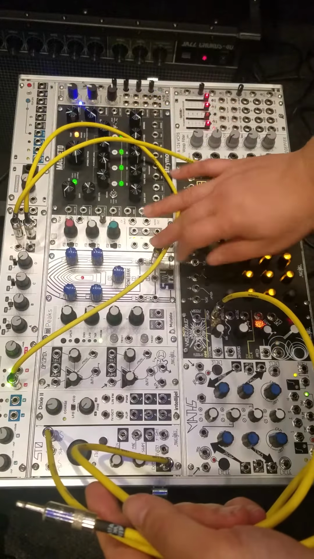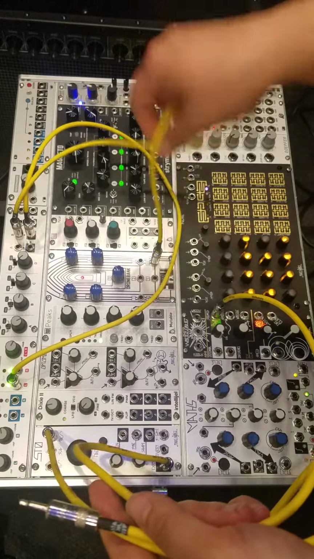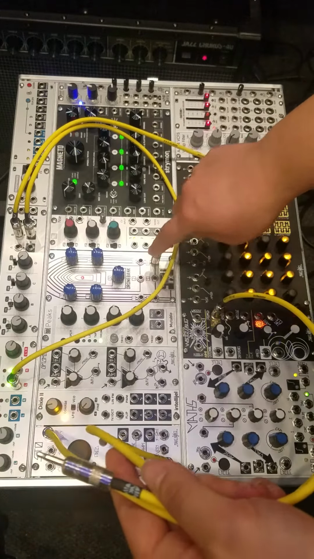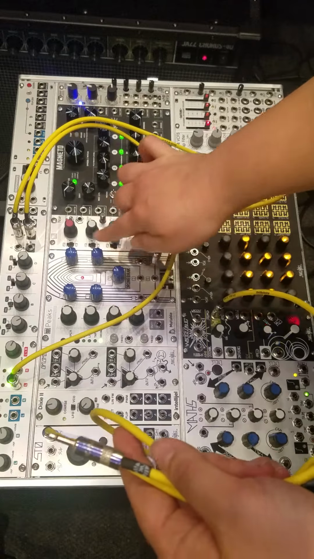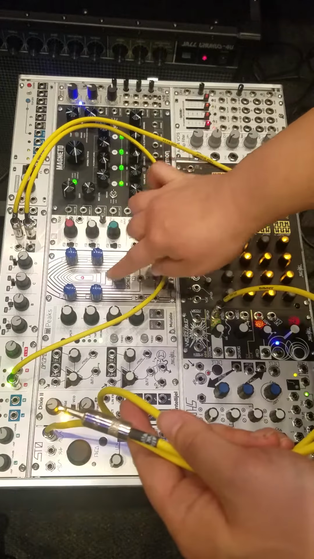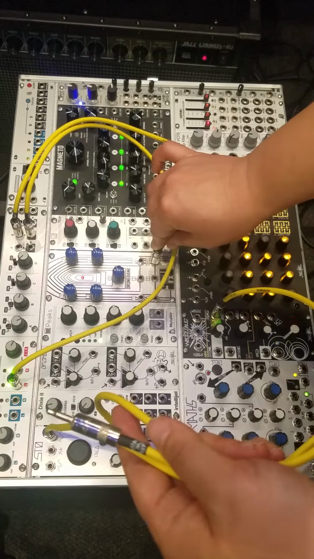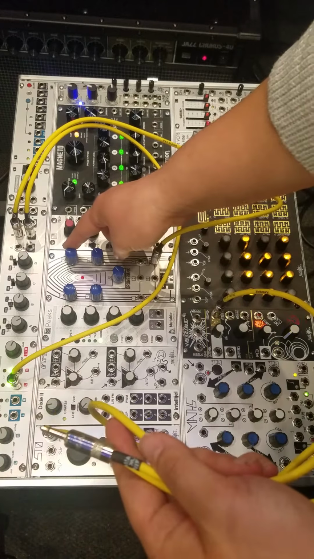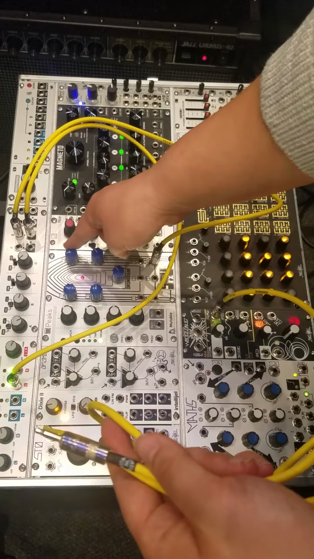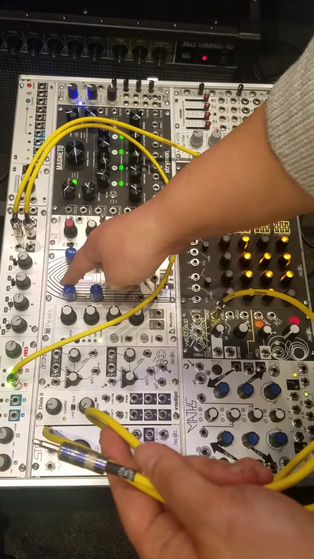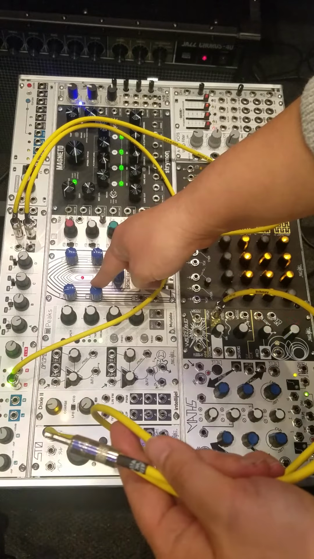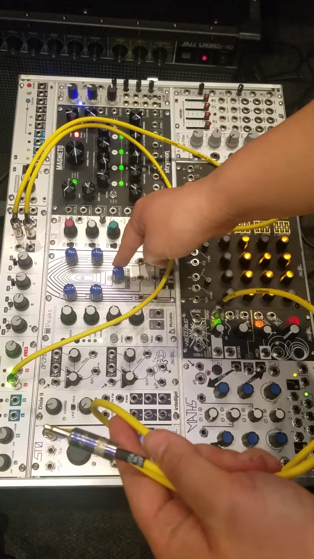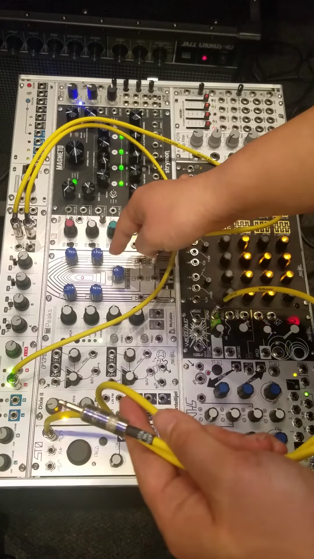So like I said, if you plug into just mix, you will just hear the nice tone combined from all these 5 sources. You can turn each knob to create different tone, right?